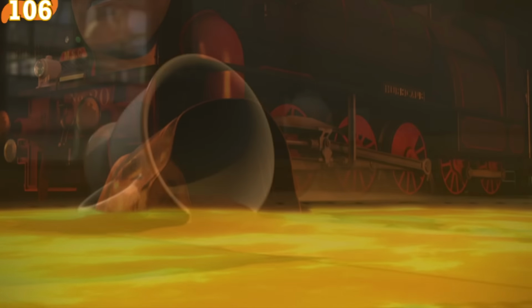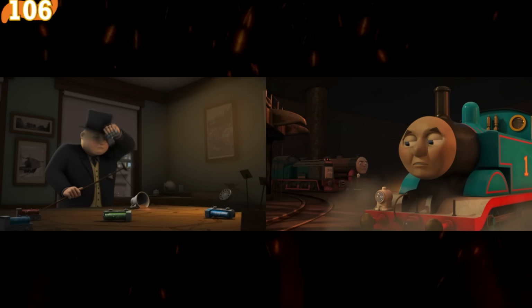Once again, I absolutely love these transitions, with Thomas's accident being paralleled with Topham's accident.